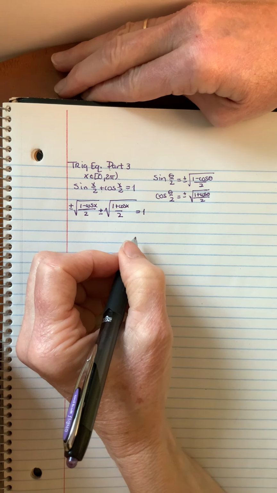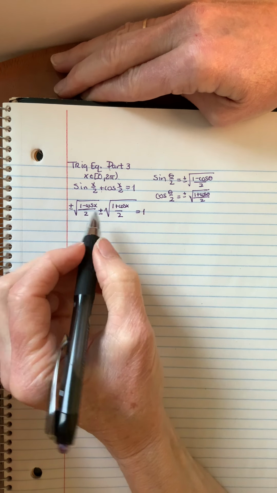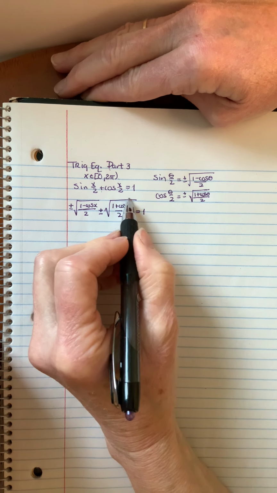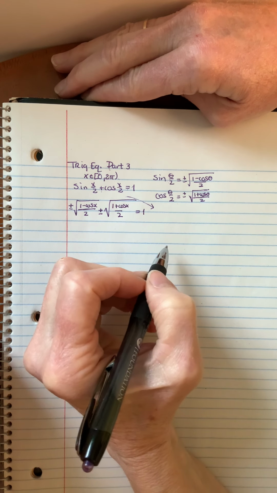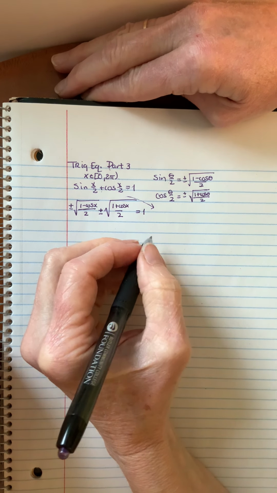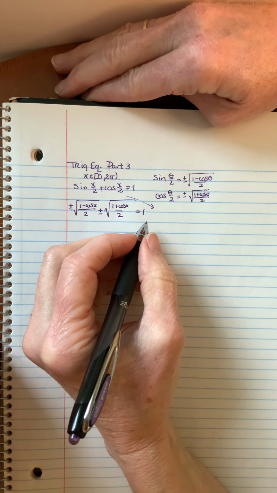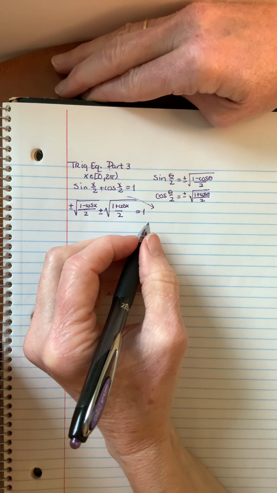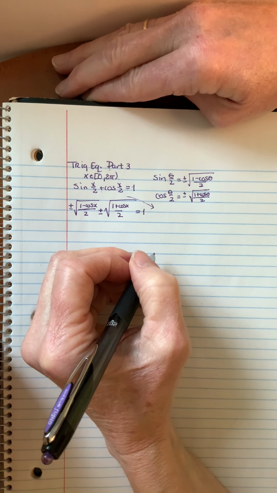In algebra, when you had radicals like this, it was a little easier. It's not ever really easy, but it's a little easier to put one of them on this side and isolate what you can. So I'm going to do that, and I'm going to start squaring both sides. Now when I square both sides, I've got to check my answers and make sure that they work, because this sometimes introduces what are called extraneous solutions, or junk answers that don't really work.